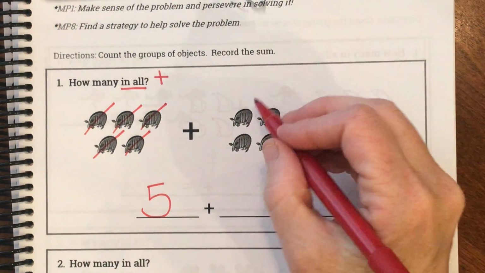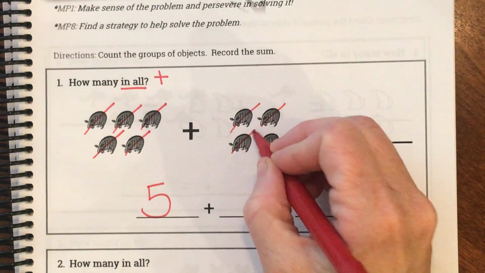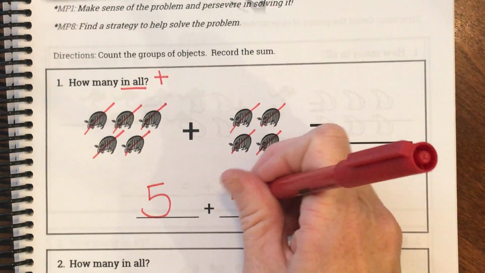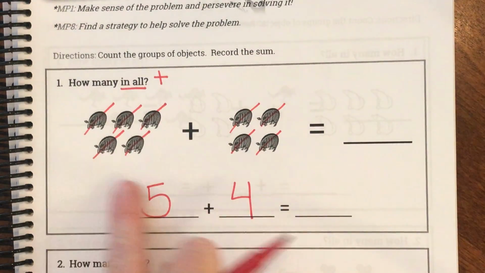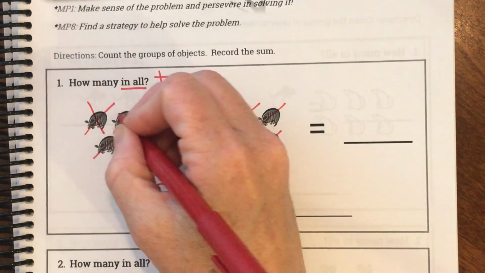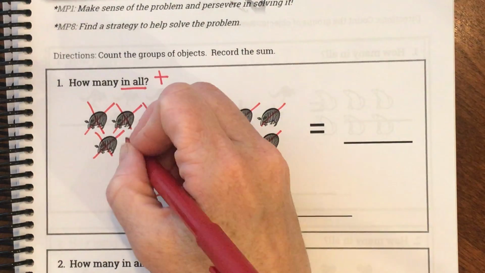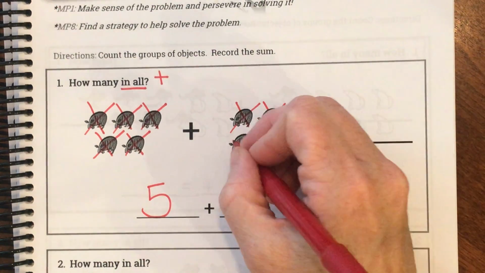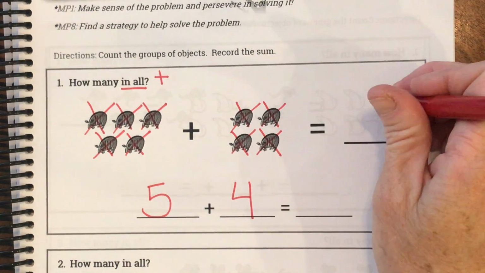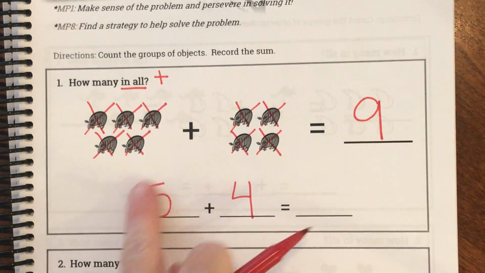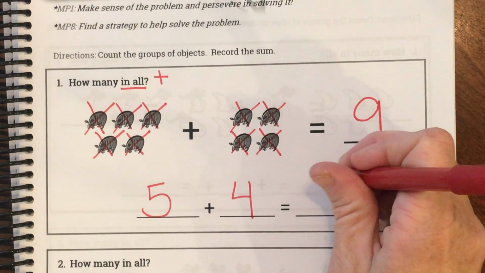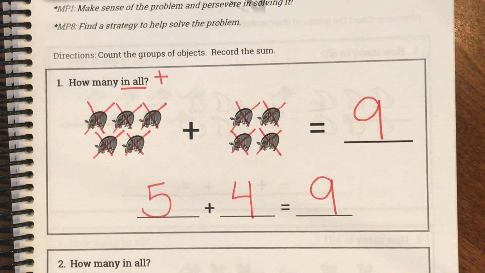My second group has 1, 2, 3, 4. So I'm going to record a 4. And then I'm going to go back and count them all. So I'm going to have 1, 2, 3, 4, 5, 6, 7, 8, 9. So there were 9 anteaters, which means that 5 plus 4 equals 9.